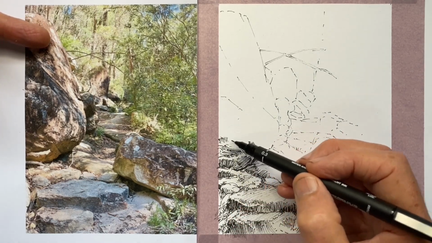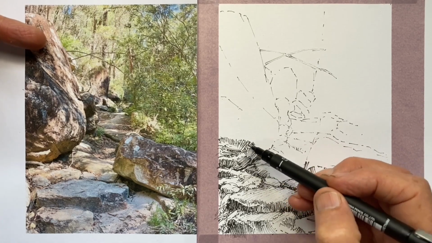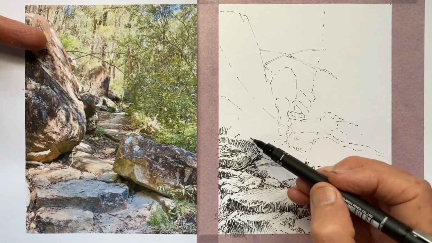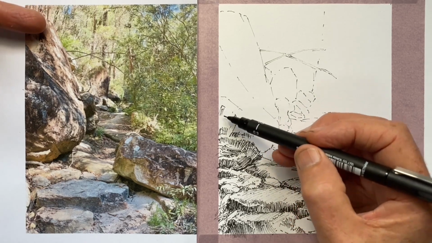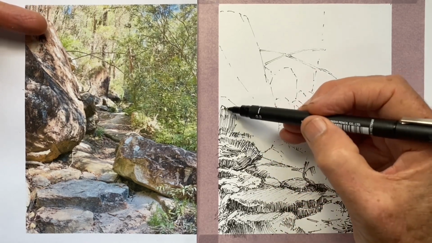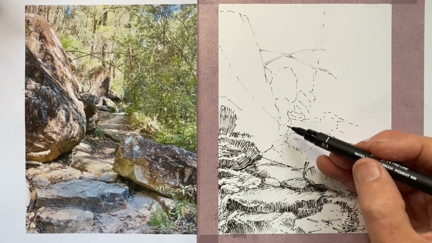And so it's finding marks that will capture this. But there's no simple right answer for this, as in how to do these marks, how to do this hatching, because every rock is different.